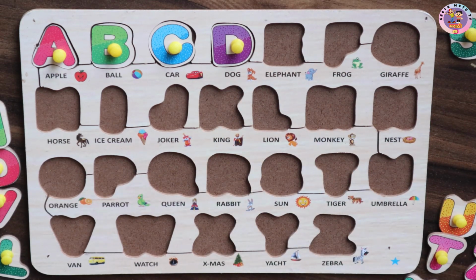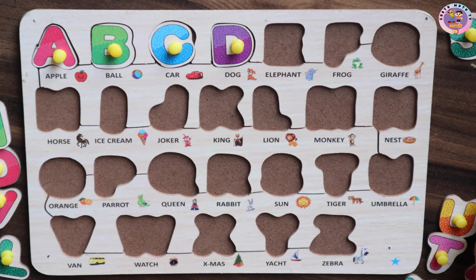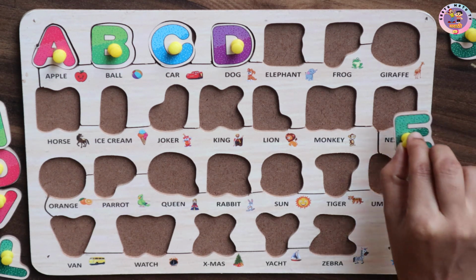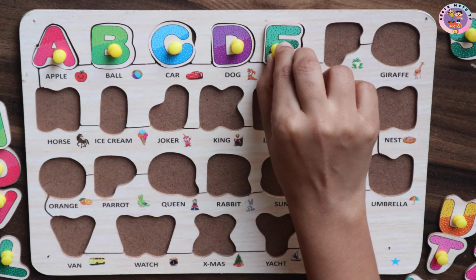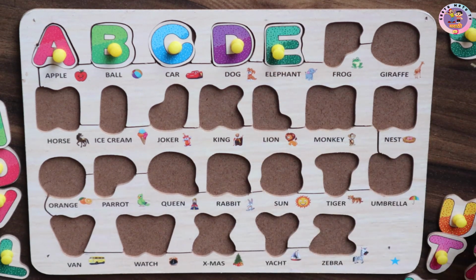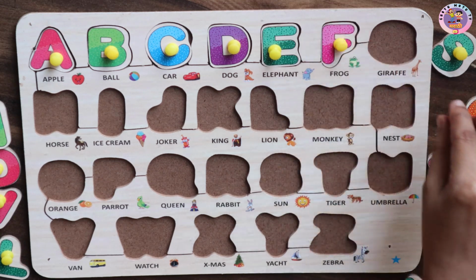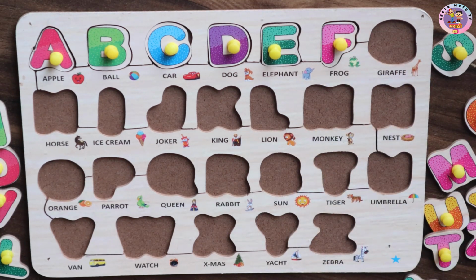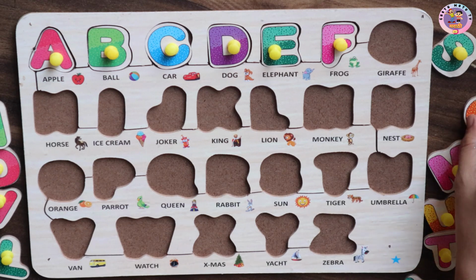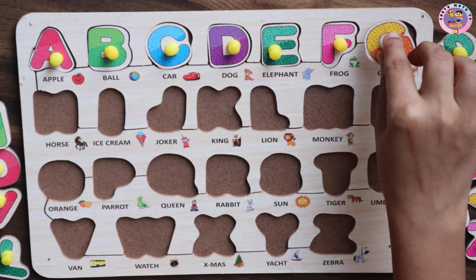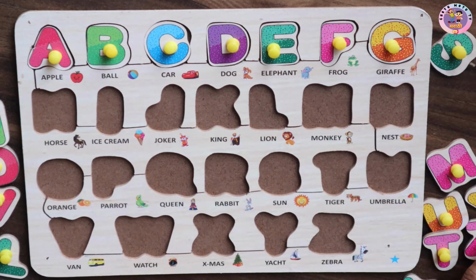After D, there will be E. E for elephant. F. F for frog. Then let's find G. G for giraffe.